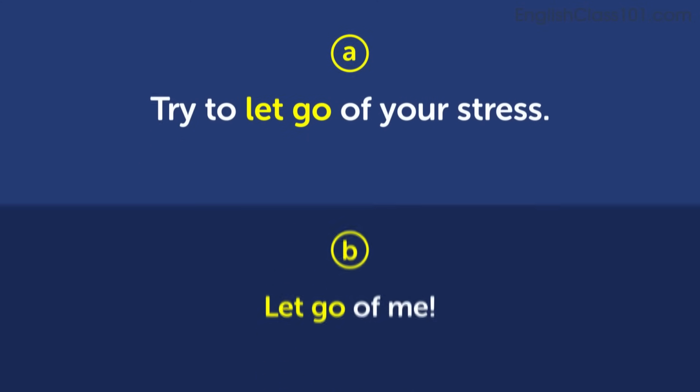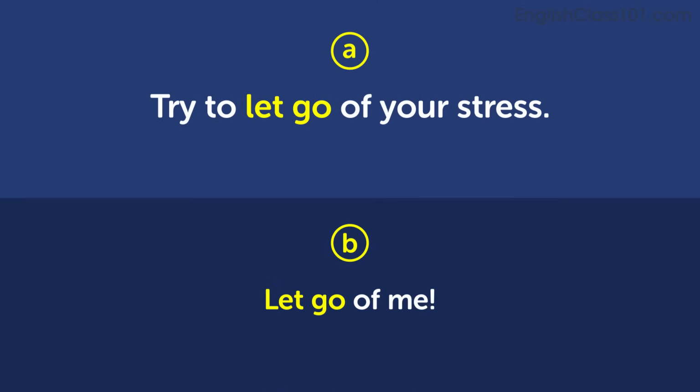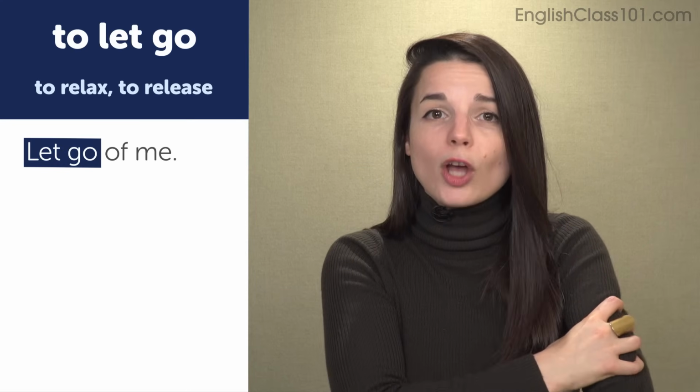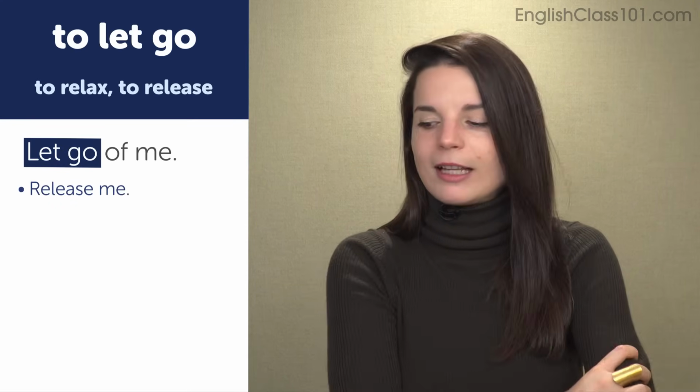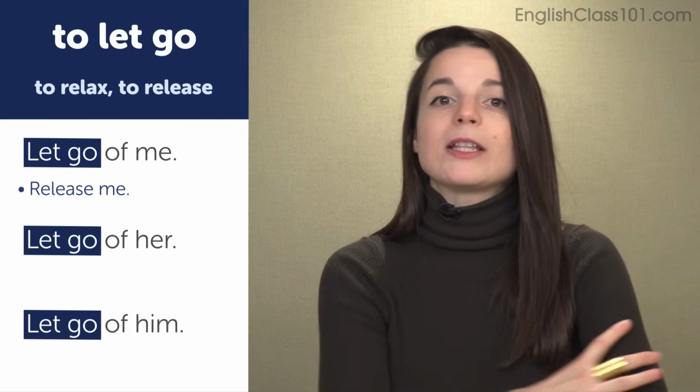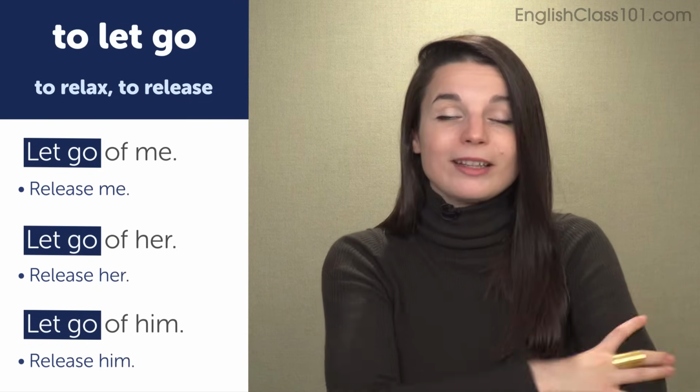Another example, let go of me. So you can use this if someone is holding you for some reason. So let go of me means release me. So let go of me, or like let go of her. Let go of him means release her, release him.